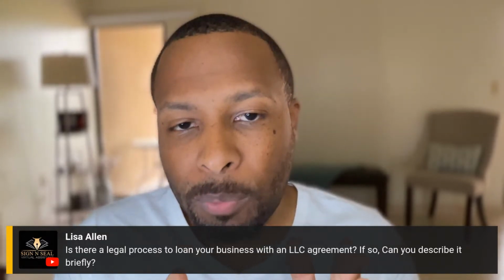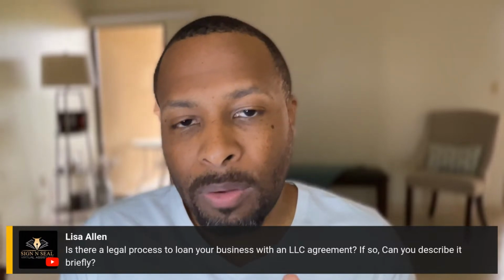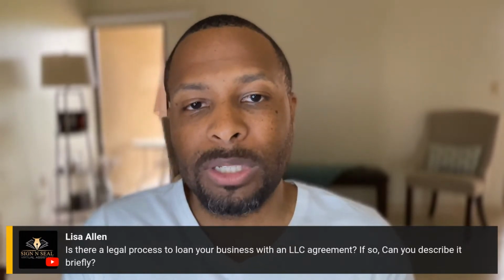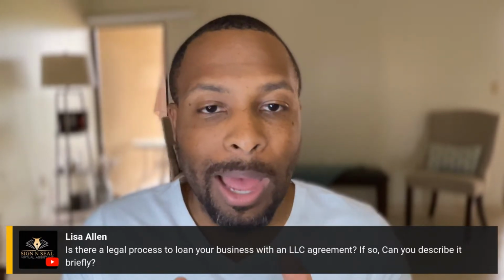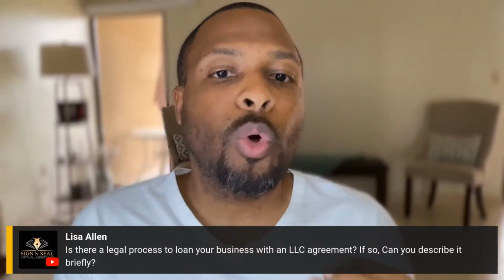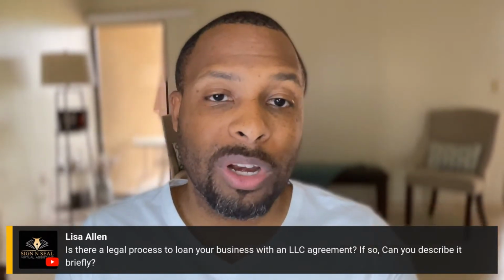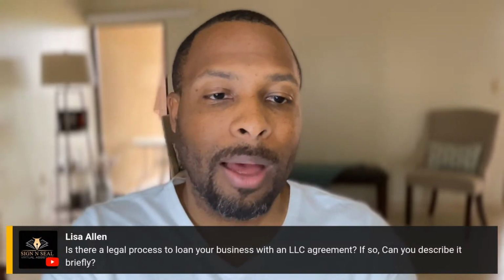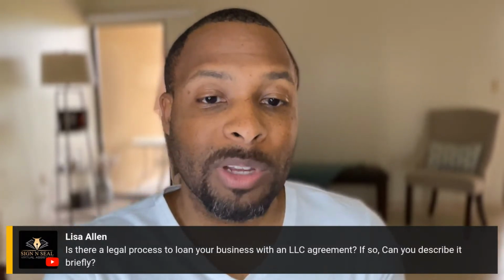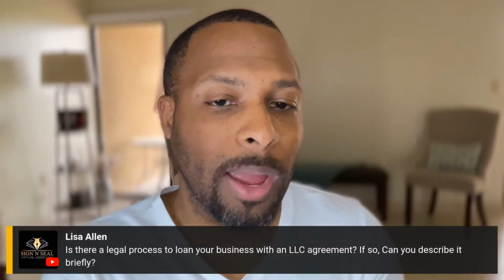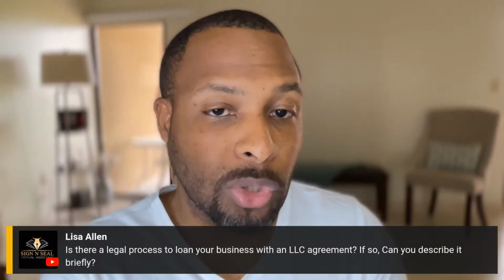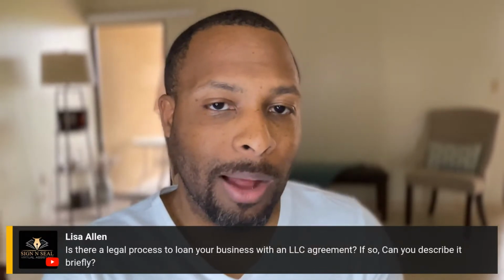But if you inject funds into your business, if you fund your business with a capital contribution, then quite naturally this capital contribution is going to be recorded on your behalf in your tax documents as well. So that's only one way that you're able to legally fund your business.